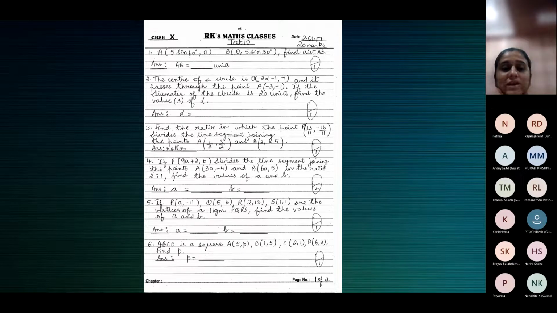Yes, children, the values of A and B. Ma'am, I got A is equal to minus 2 by 5, B is equal to minus 1. No, both are incorrect.